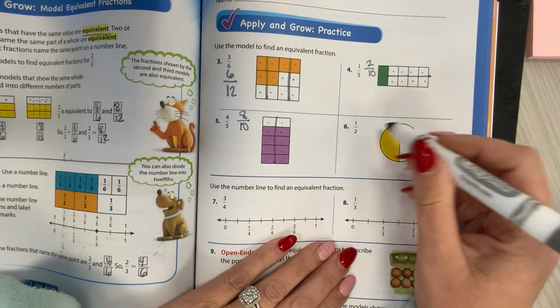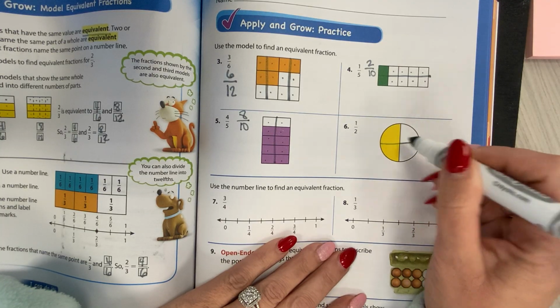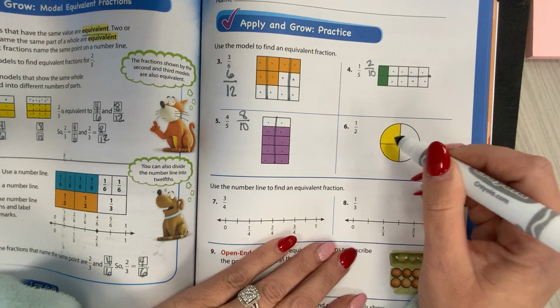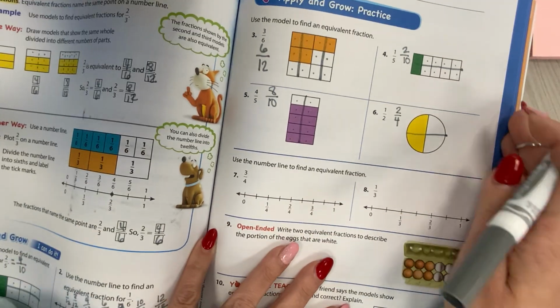Okay. We've got a half here. If we divide that into half, we have fourths. So 1/2 is equivalent to 2/4.